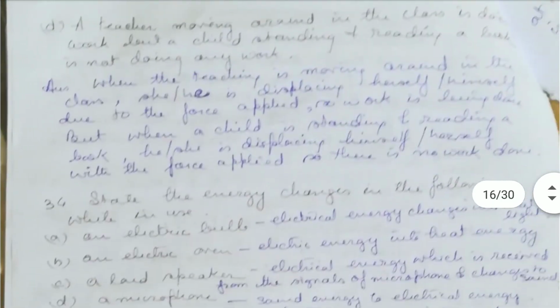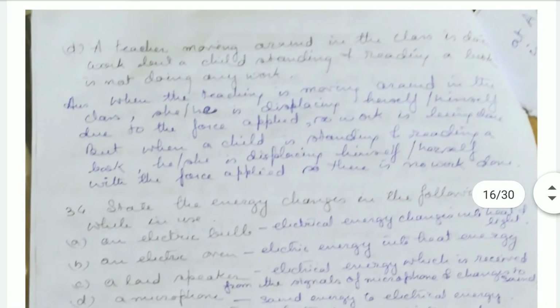Now, a teacher moving around in a class is doing work, but a child standing and reading a book is not doing any work. When a teacher is moving around in the class, he or she is displacing himself or herself due to the force applied, so work is being done. But when a child is standing and reading a book, he or she is not displacing, so there is no work done.